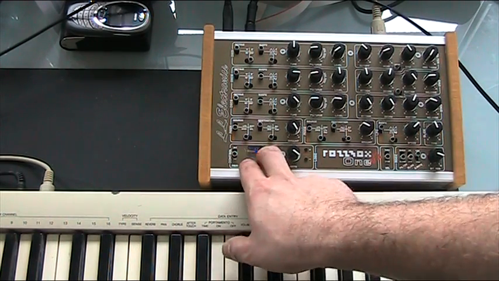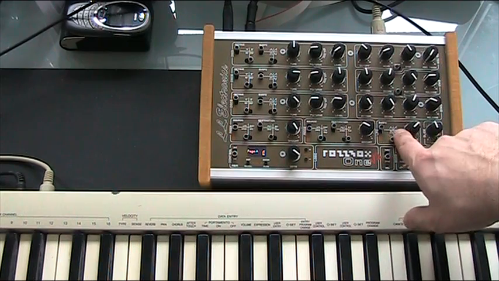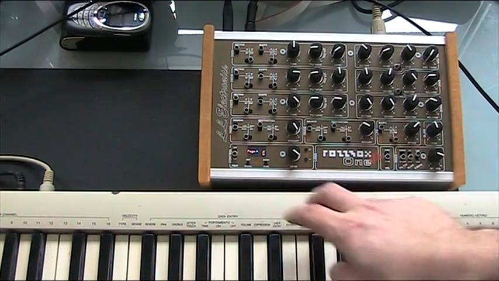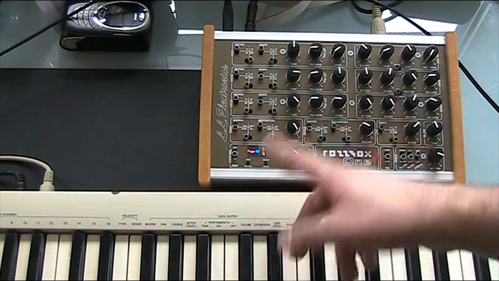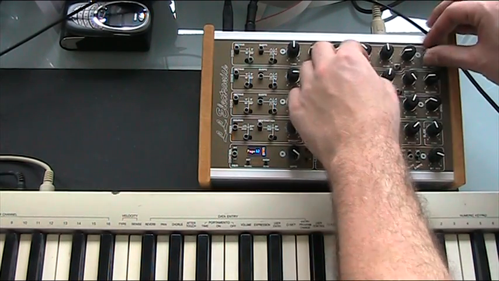Then you go to page A, choose sawtooth, then you go to sequencer 2 and make adjustments for the step durations.